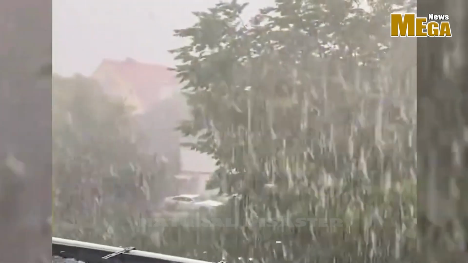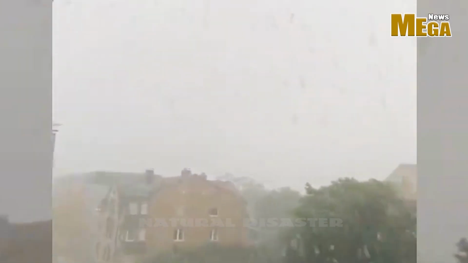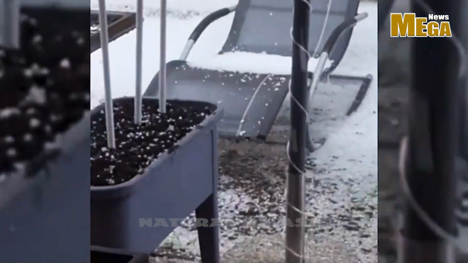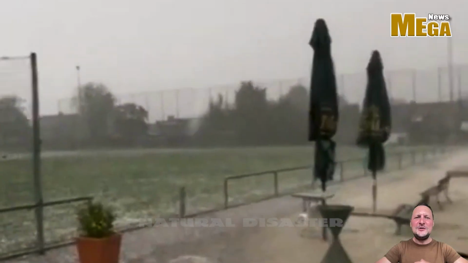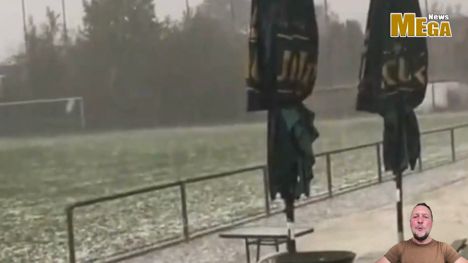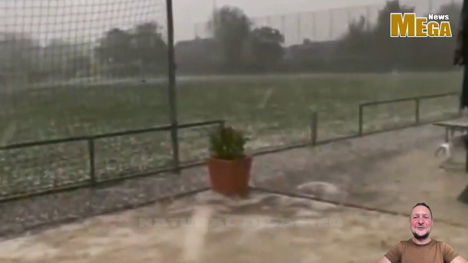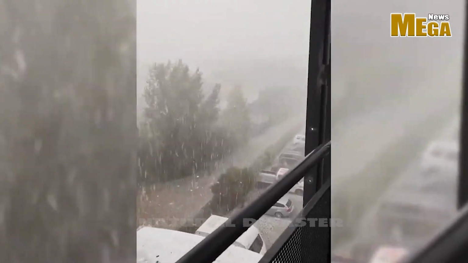Hail is a dangerous phenomenon that occurs all over the world. Hail causes great danger and damage to property, human life, as well as animals and plants.